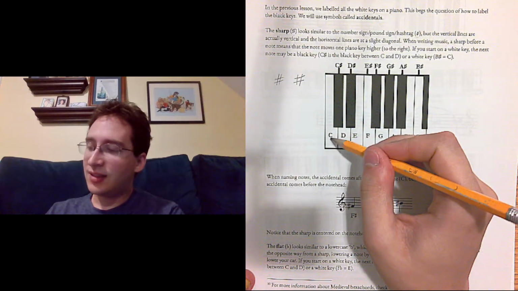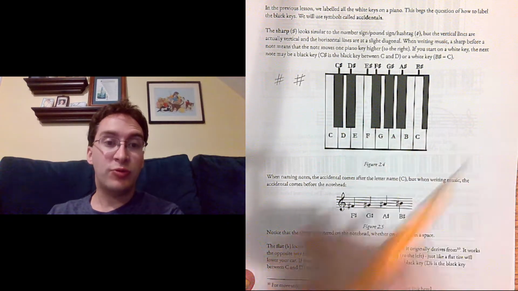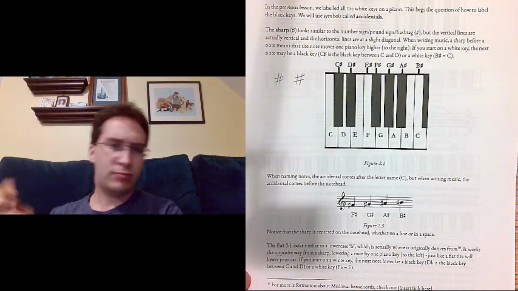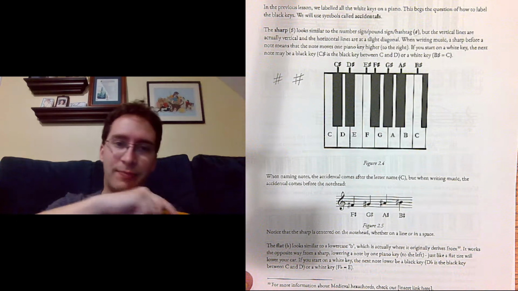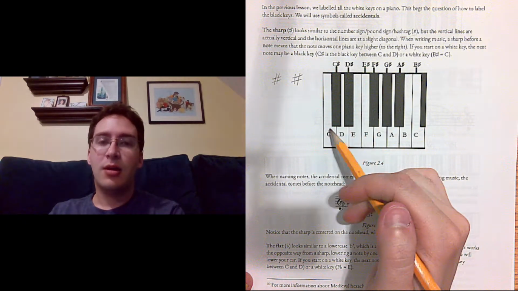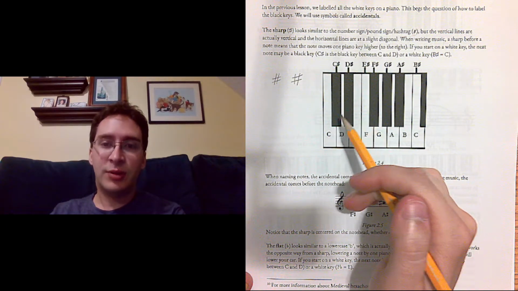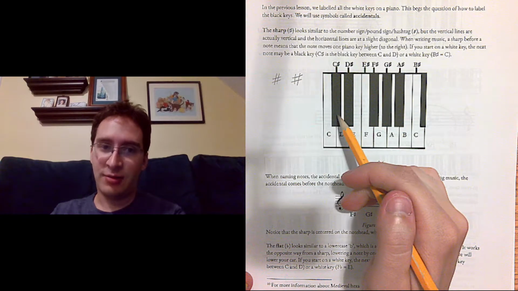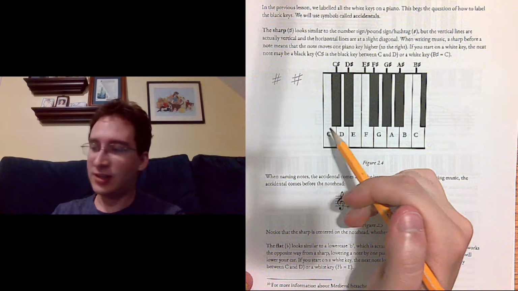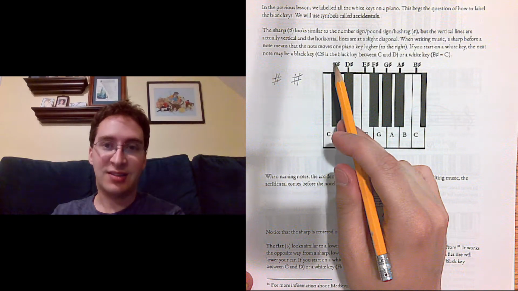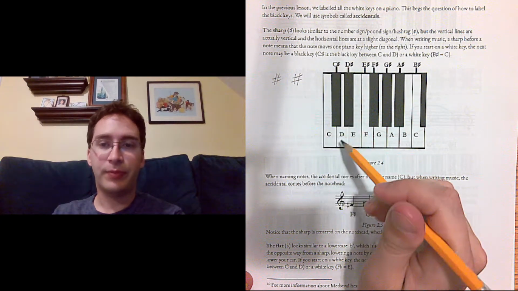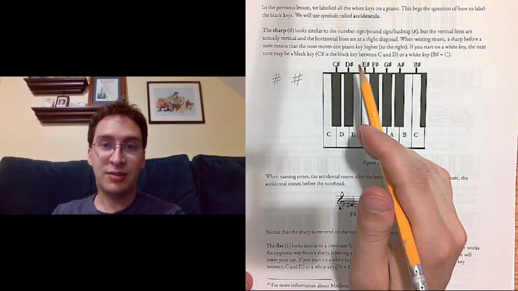What a sharp does is it takes a note and just moves it one key to the right on a piano keyboard. So this is an early instance of why having the piano keyboard as a reference is useful, because if you take C and you go one key to the right, it's a black key, and it is C sharp. If you take D, go one to the right, it's a black key, it's D sharp.